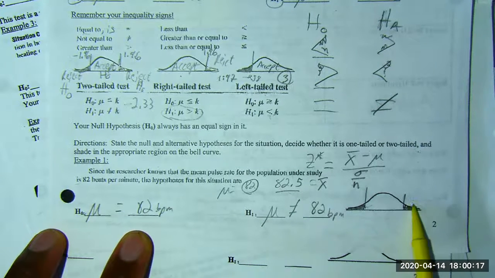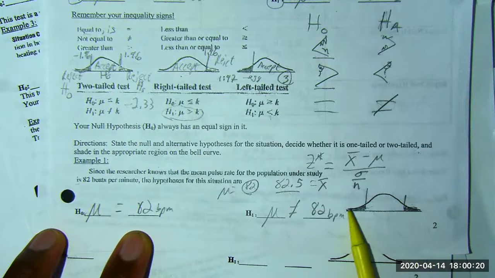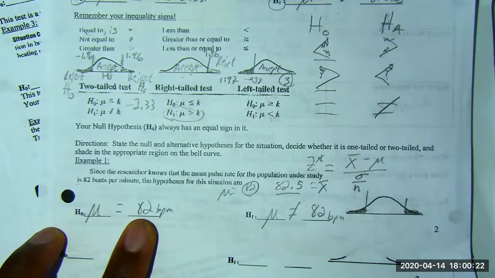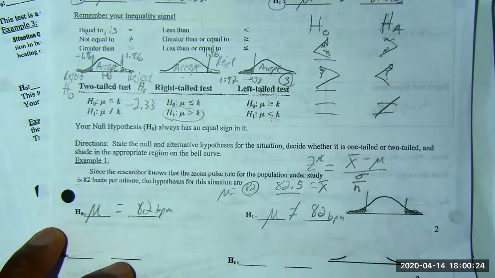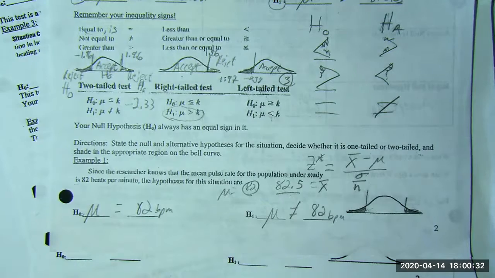So we could say it's a little bit more. Maybe it's 83, maybe it's 81, but it's not 82. And that's what we're dealing with. We're still dealing with the z-score, except now for standard error, we have n because it's based off of a sample.